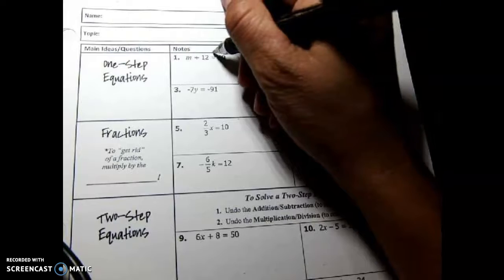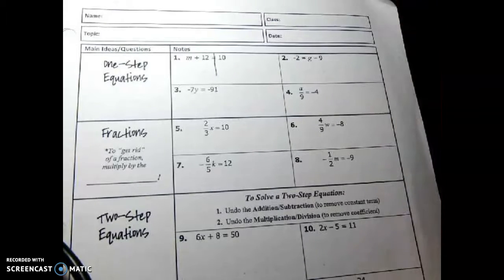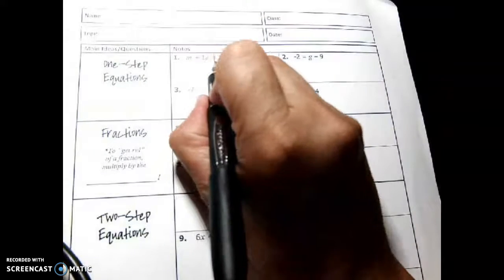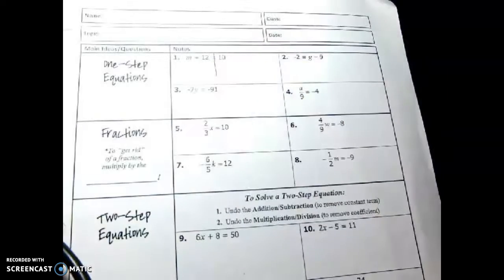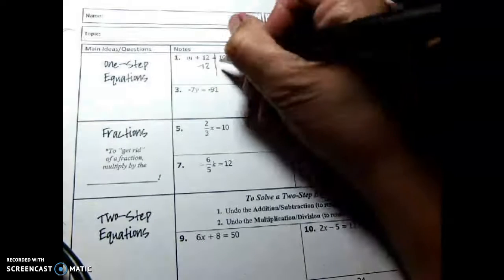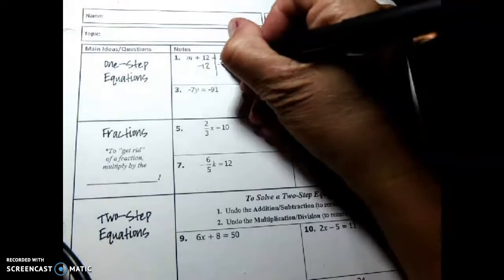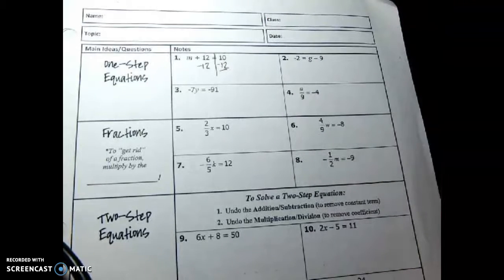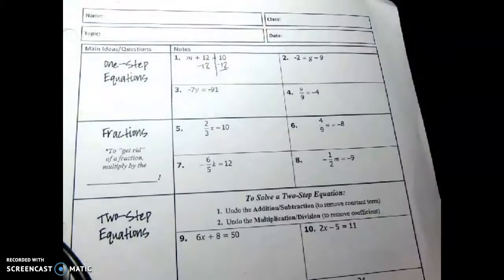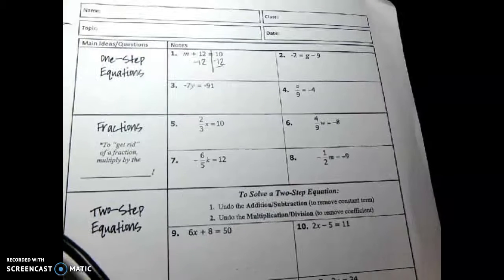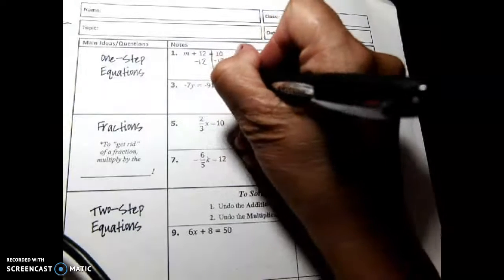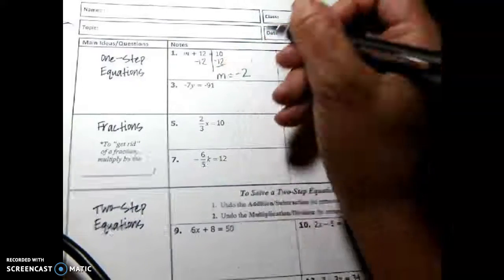So we're going to draw a line first, and this says m plus 12 equals 10. The opposite of plus 12 is minus 12. And what I do to one side, I do to the other. So in my calculator, I'm going to type in 10 minus 12, and get m equals negative 2.